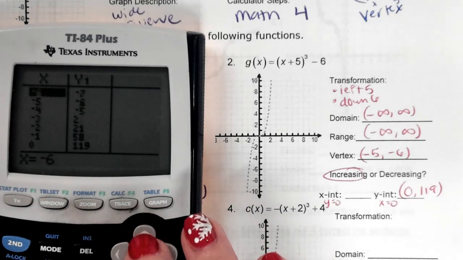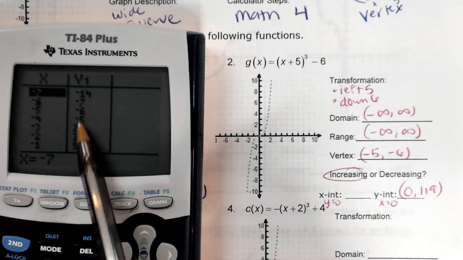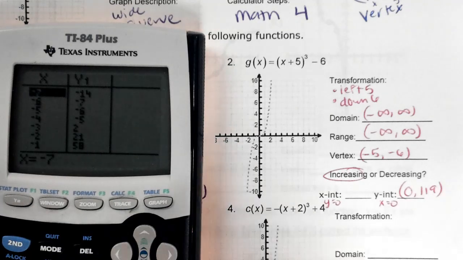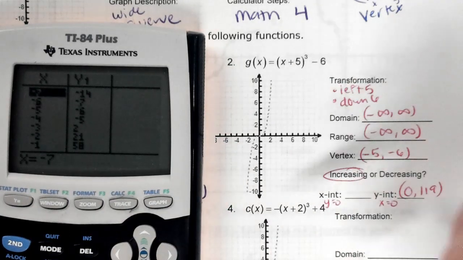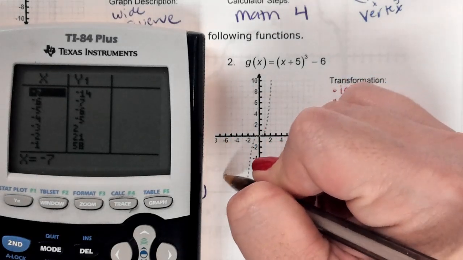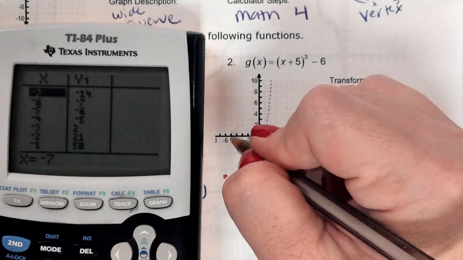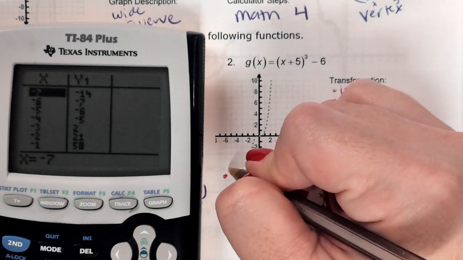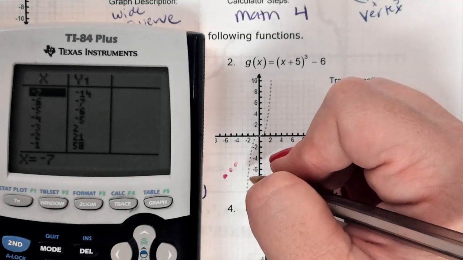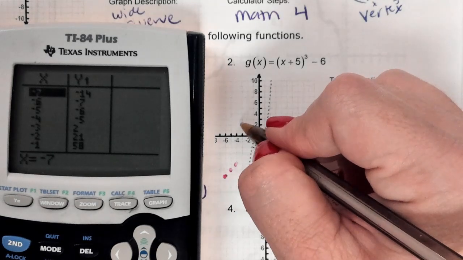And then you'll notice that my y should be 0 somewhere between negative 4 and negative 3. I don't see it. So we're going to plot these points, and then I'm going to show you what you can do. So (negative 6, negative 7), (negative 5, negative 6), (negative 4, negative 5), (negative 3, 2).